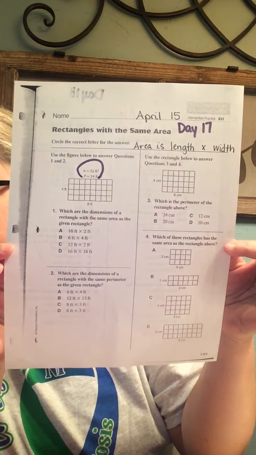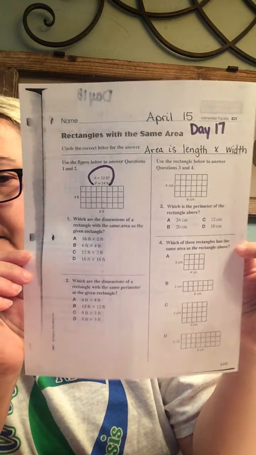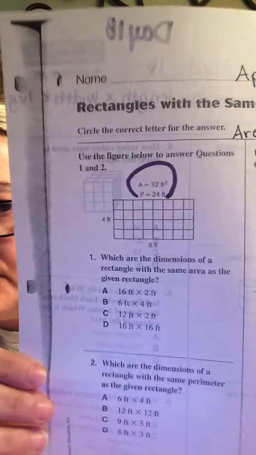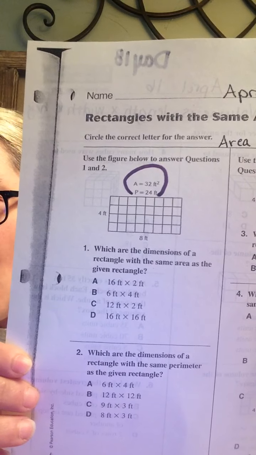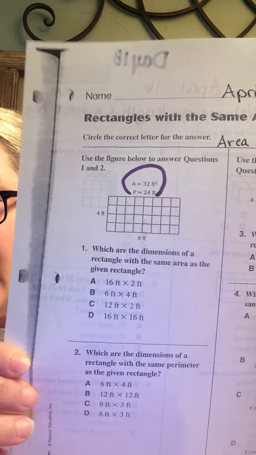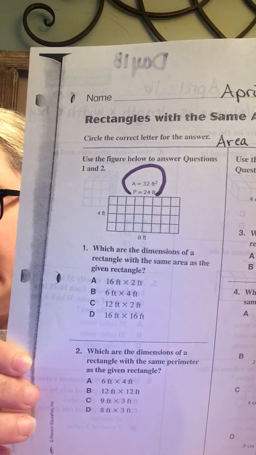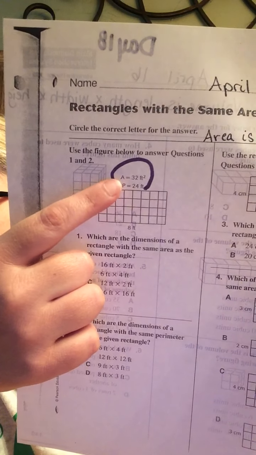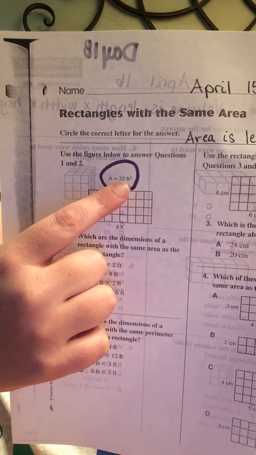This is the page for today, so everybody's on the same thing. Okay, question number 1. Maybe I need to make it a little closer there. Question number 1 says, which are the dimensions of a rectangle with the same area as the given rectangle? So up here you see I've got it circled. It tells you already what the area is. It says the area is 32 feet squared.